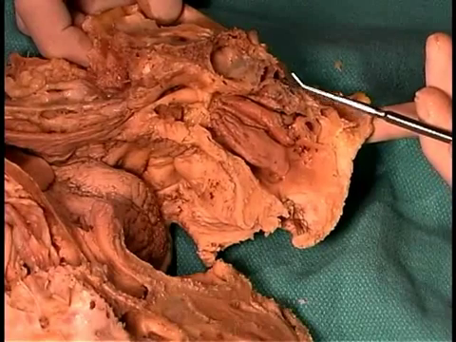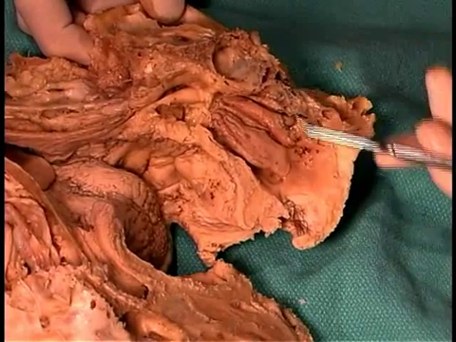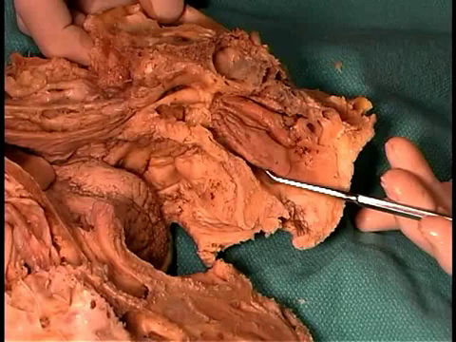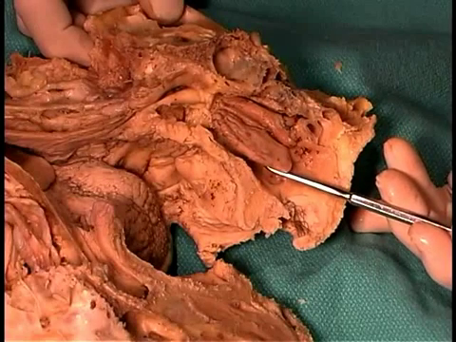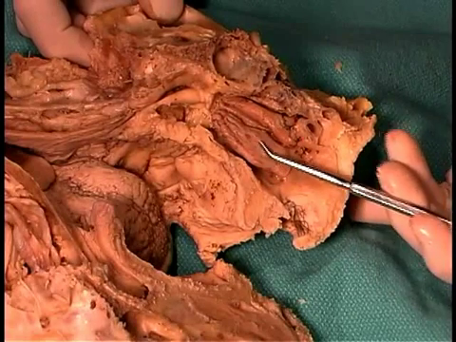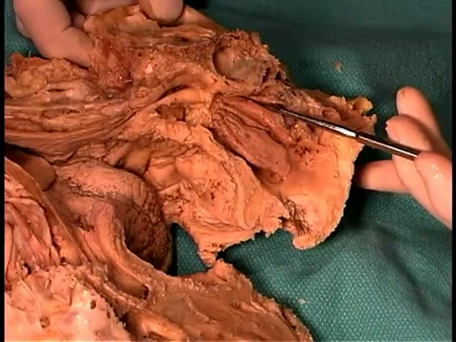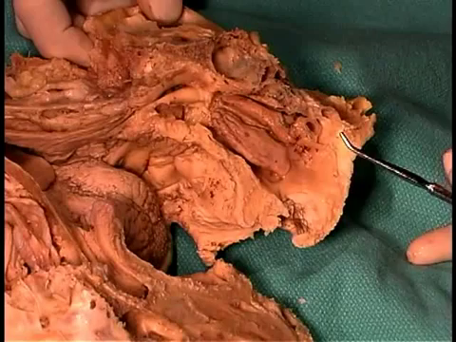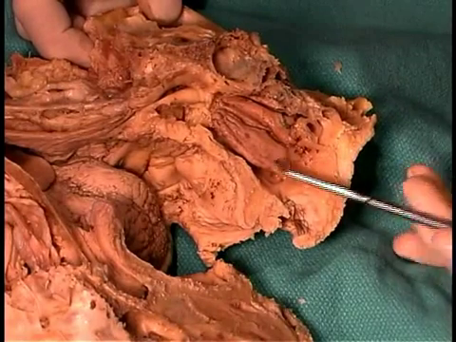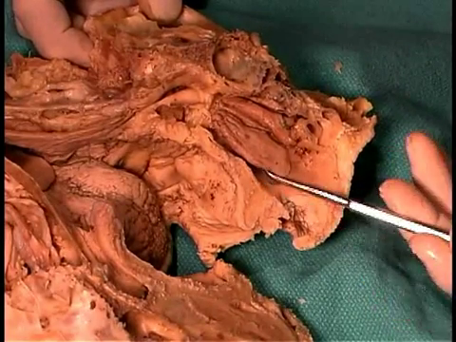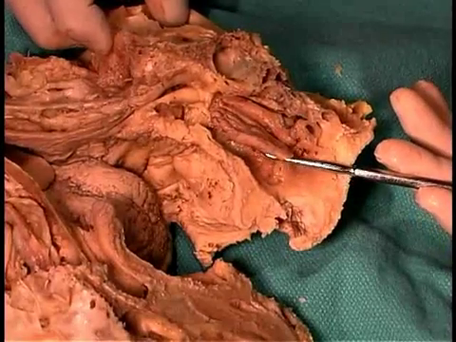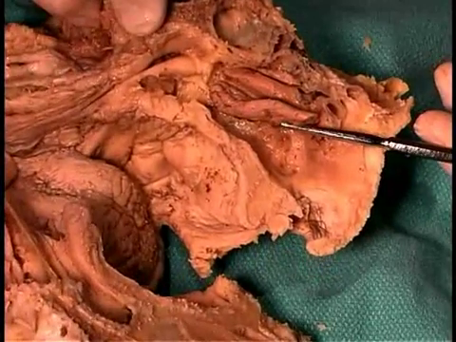First of all, there are three spaces created in the nasal cavity by these protrusions into the nasal cavity known as the concha. This is the inferior concha, this is the middle concha, and this is the superior concha. And the spaces underneath each of these concha are known as the meatuses, this then being the inferior meatus. And if I flip the inferior concha up, we can look into the inferior meatus.